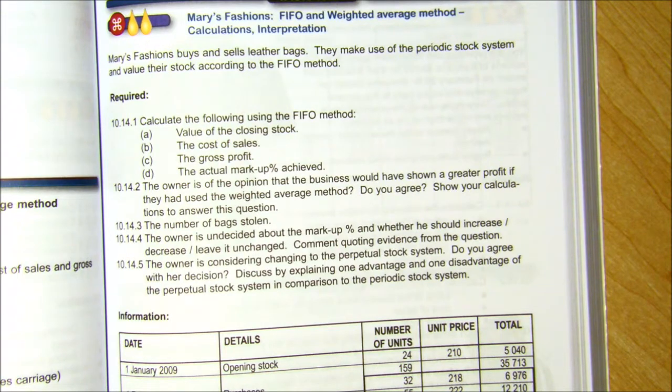You must remember there's a lot of money invested in your stock, and it's therefore very important that you control the stock, that you don't have excessive losses occurring in the stock or holding too much stock, because then it's going to affect your gross profit. So from an internal control point of view, which is the focus of paper 2, we can look at the stock methods as well.